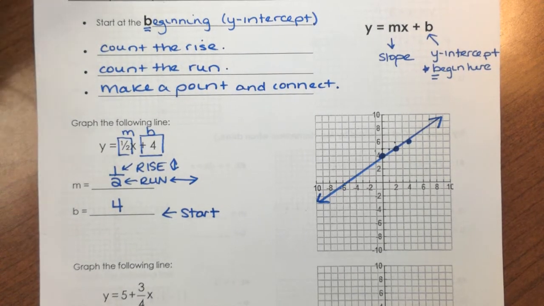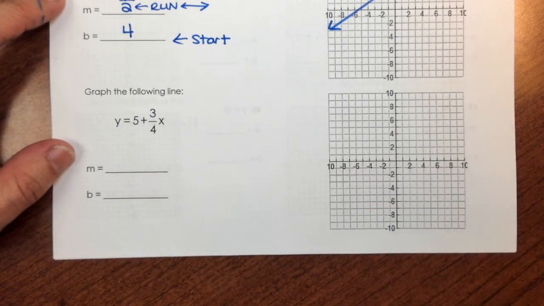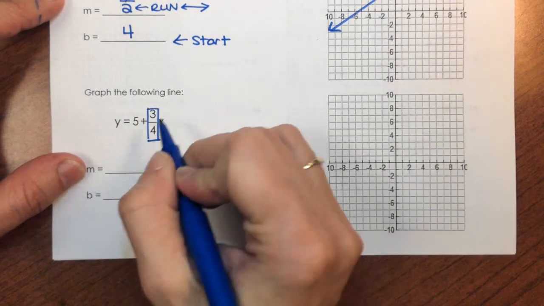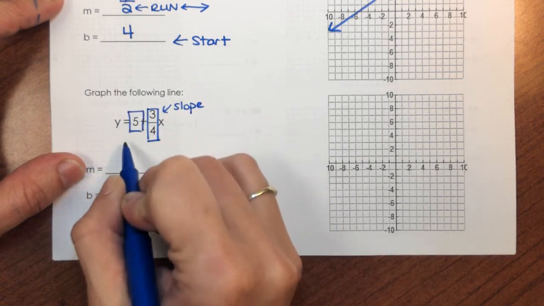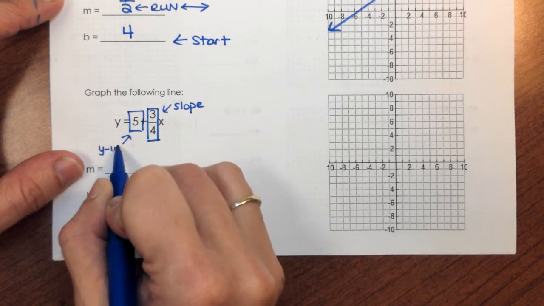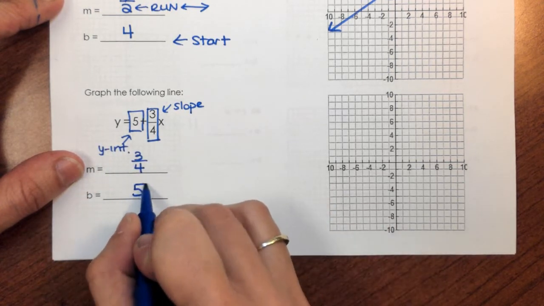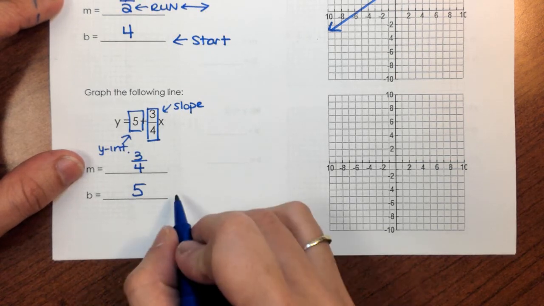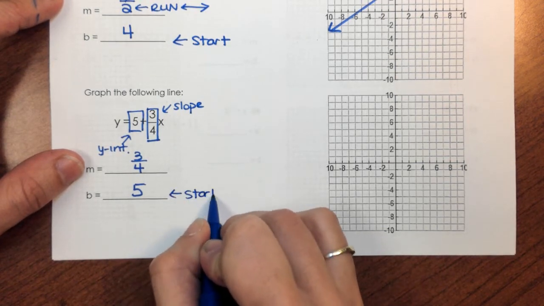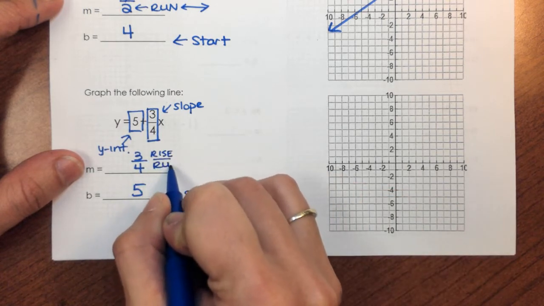The next one we're going to graph is y equals 5 plus 3/4 x. I know that the number next to the x is my slope. I know the number that's by itself is the y-intercept. So we have 3/4 slope, 5 is the y-intercept. This is where I start. I start at the beginning. This is my rise. This is my run.